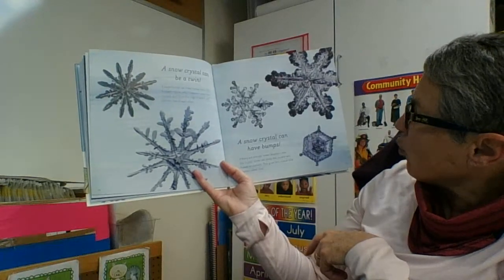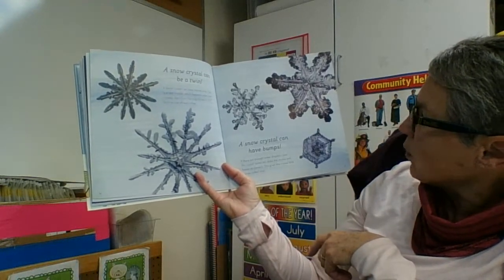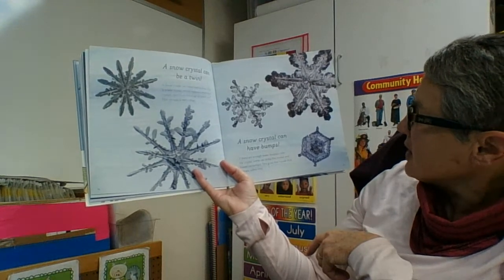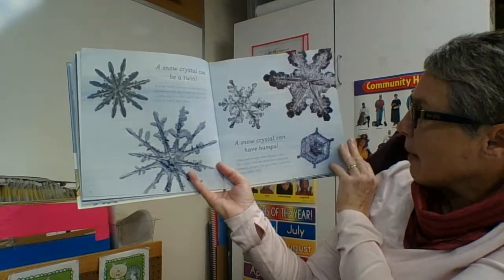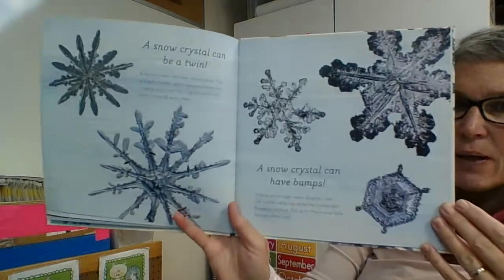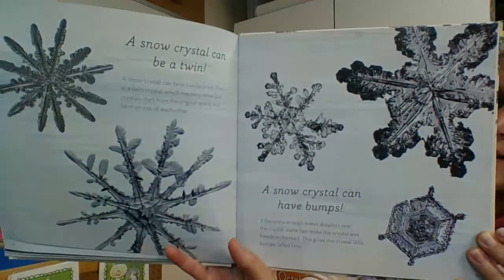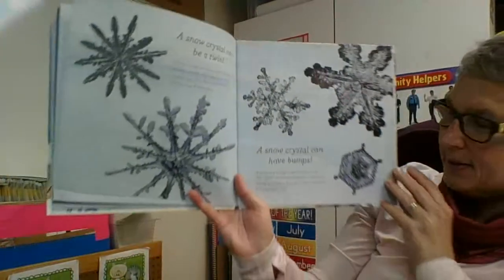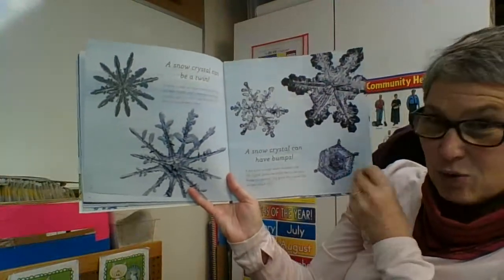A snow crystal can have bumps. If there are enough water droplets near the crystal, some can strike the crystal and freeze. This gives the crystal little bumps called rime. And when they say rime, they don't mean like cat, mat, bat. But that would be kind of funny.